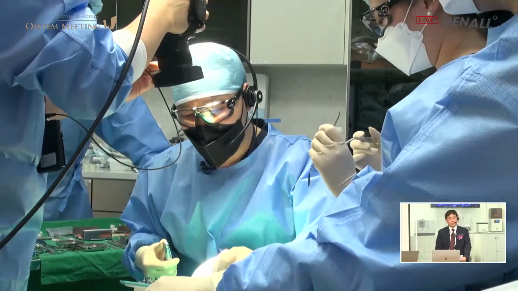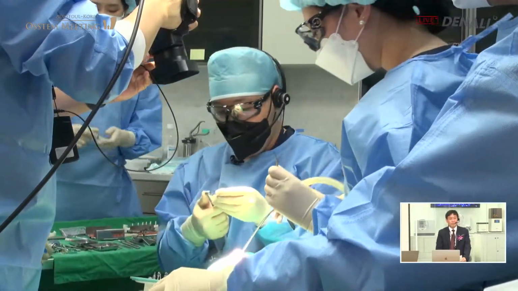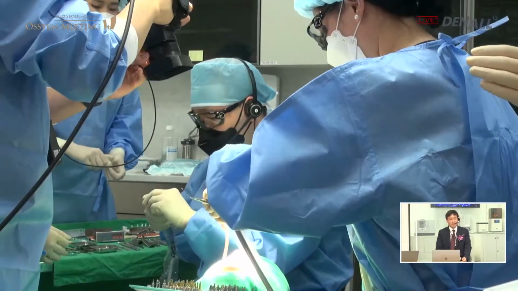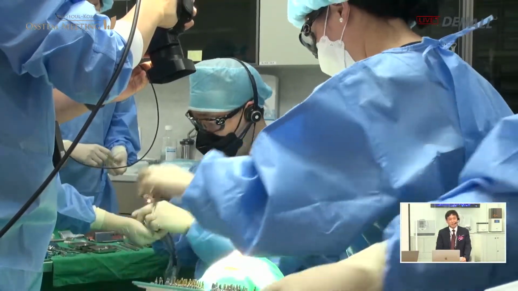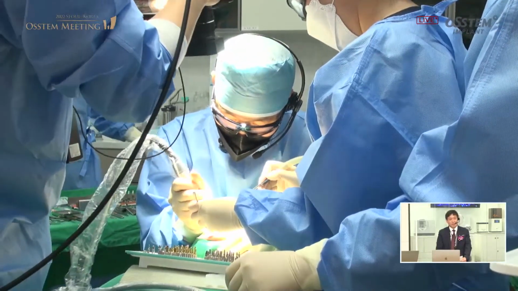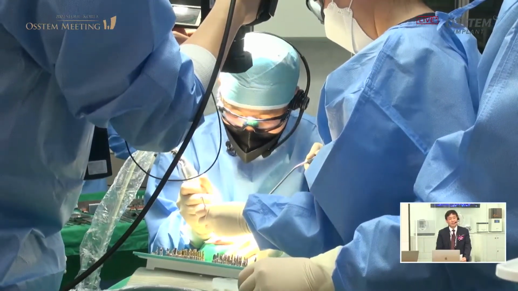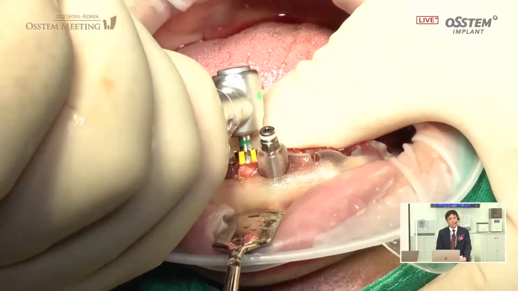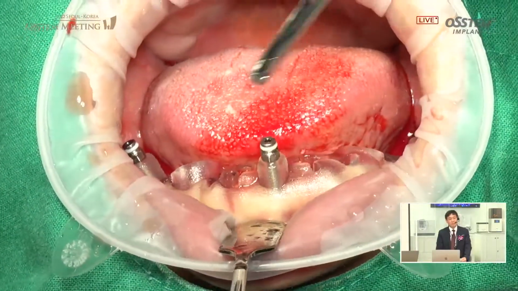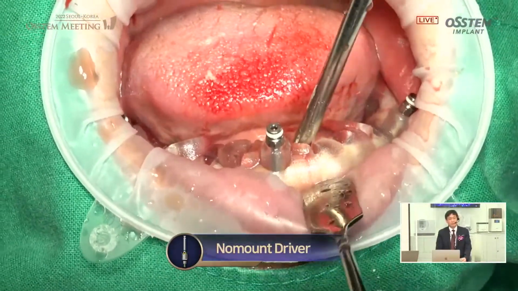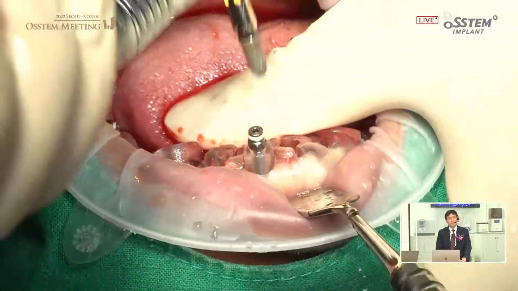Please relax a little bit. When you do live surgery, the assistant and the surgeon are important, but cooperation from the patient is very important. The patient is really very cooperative, so I'm able to show you what I've prepared.